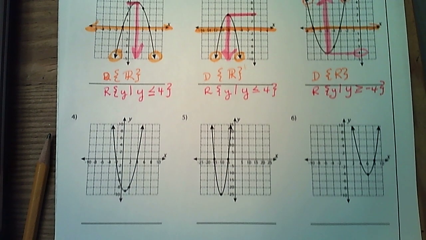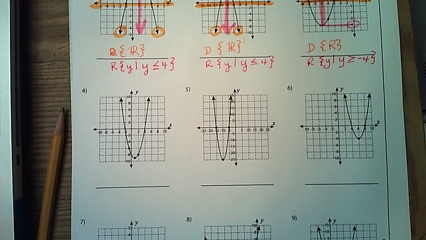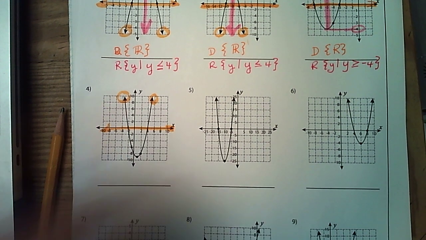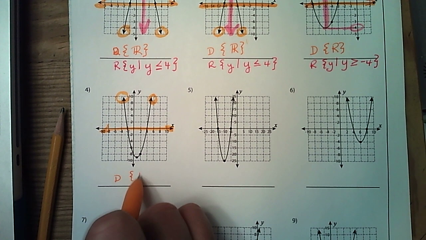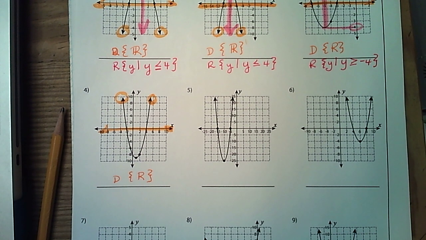Let's do one or two more just to make sure we're on the same page. Go ahead and write the domain and range for me for number 4 while I write it as well. So first the domain. Excellent. The domain is all real numbers.